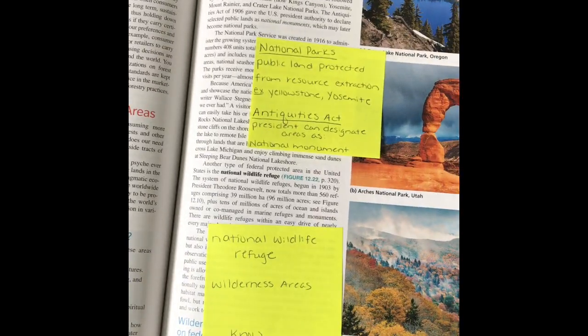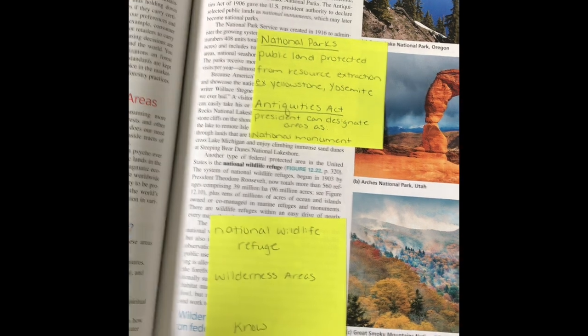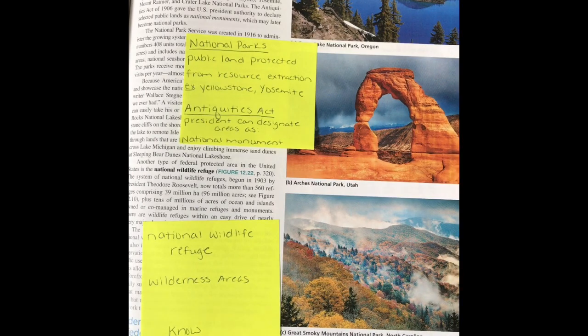National parks. National parks are land that is set aside for the public to enjoy. There can't be any logging or resource extraction, like mining, from these parks. They're completely protected. Yellowstone was the first national park that was established, and basically Congress is in charge of designating what's considered a national park.